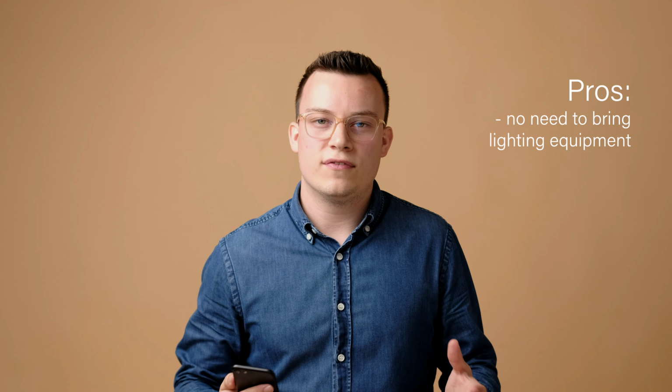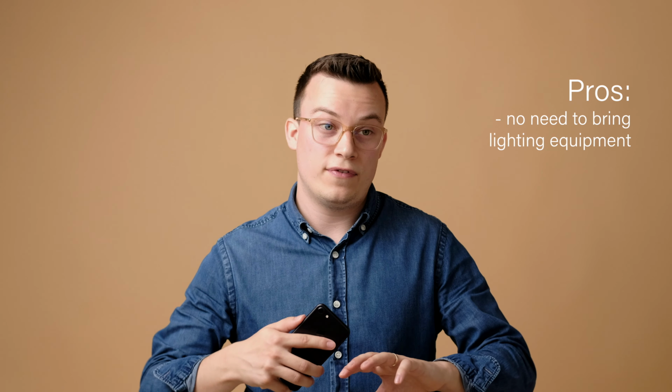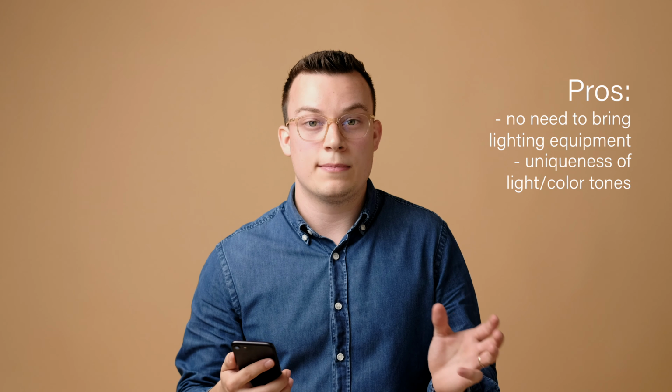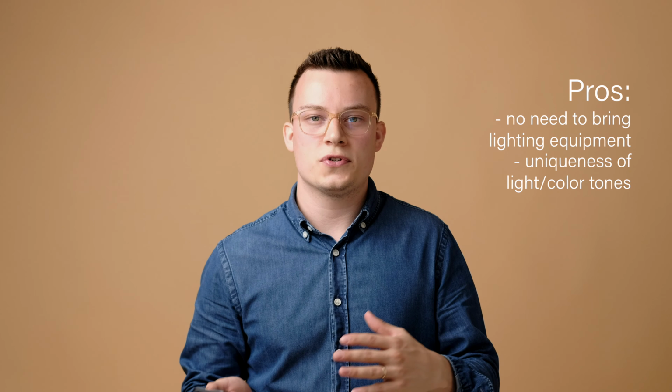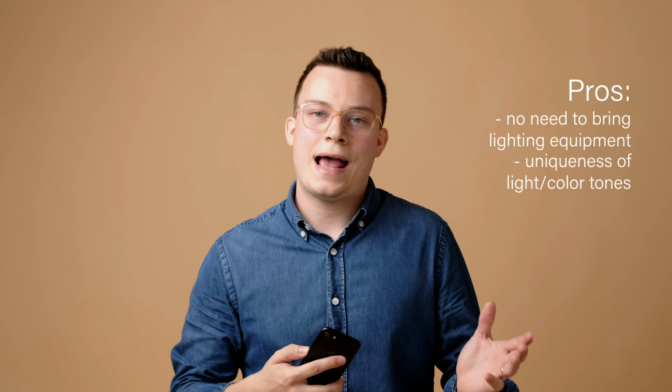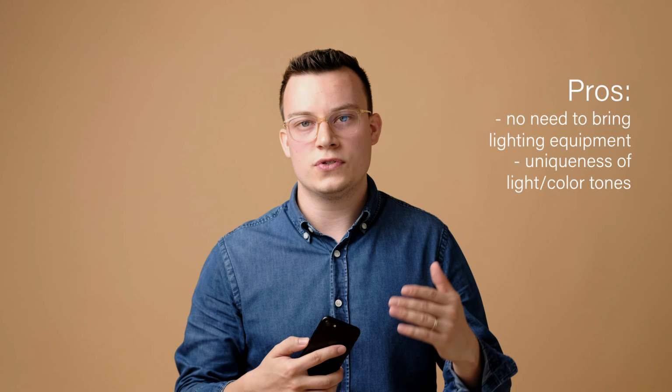Another benefit of natural light is you have a very unique variety of different types of lighting. This is going to depend, of course, on what time of the day it is and how you are using the natural light. If you're using a window, or if you are using direct sunlight, or if you're using an overcast or a cloudy day, these will all have a benefit, of course, to the natural light in your photo.